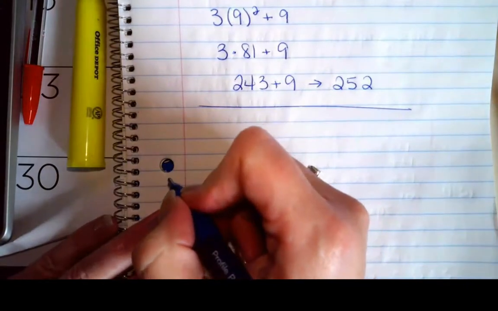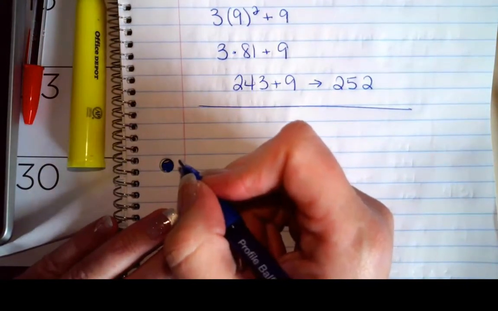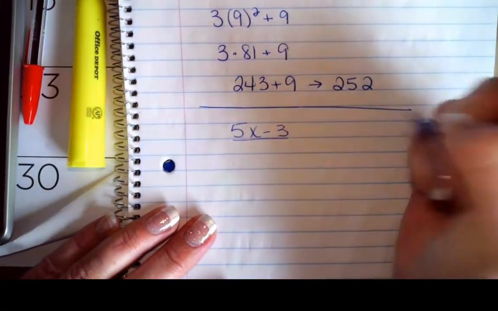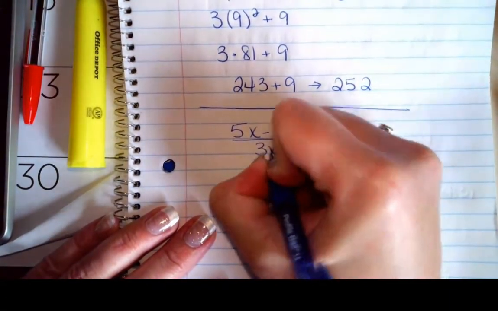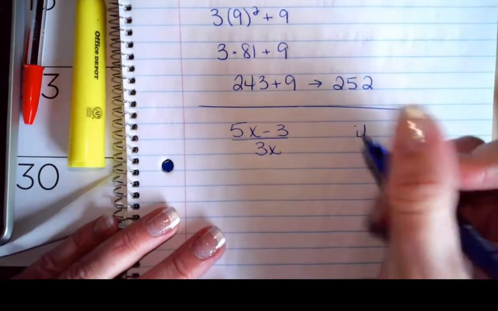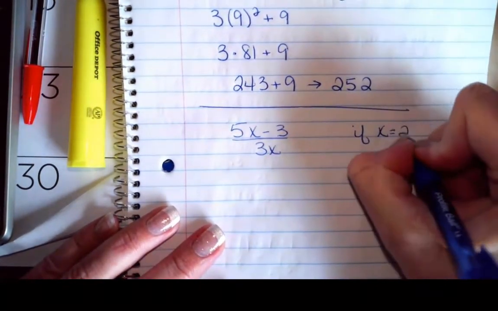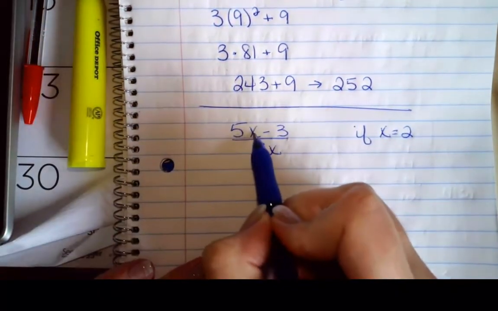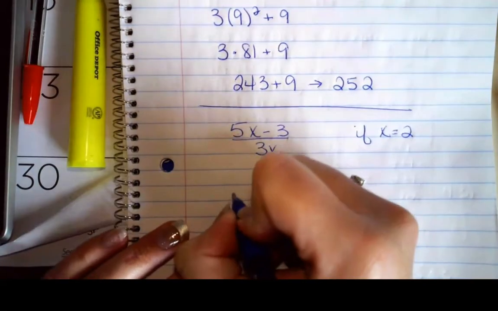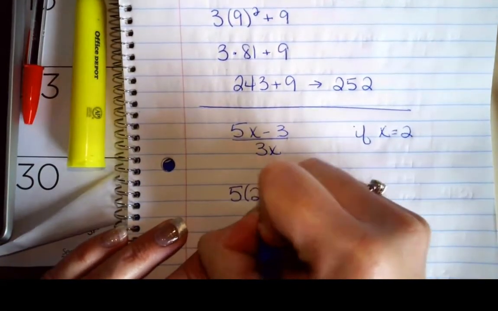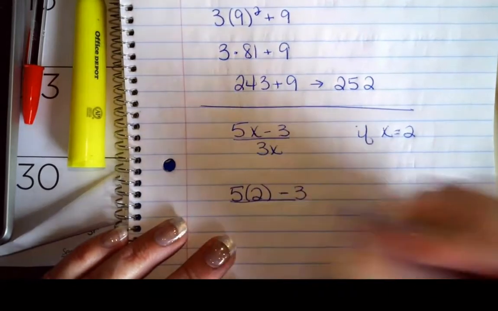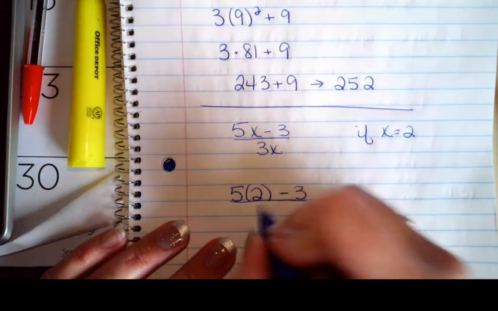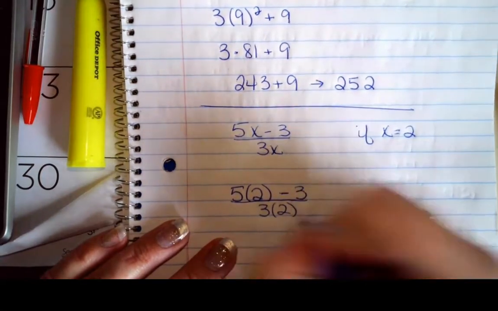So another one we have, and I'm just going to make this a longer video again. So I've got 5x minus 3 over 3x, and I'm going to substitute if x equals 2. So wherever there's an x, I'm going to put a 2. So how is this combined? This is multiplication. So I have a 5 times 2 minus 3 over 3 times another x, so a 3 times 2.